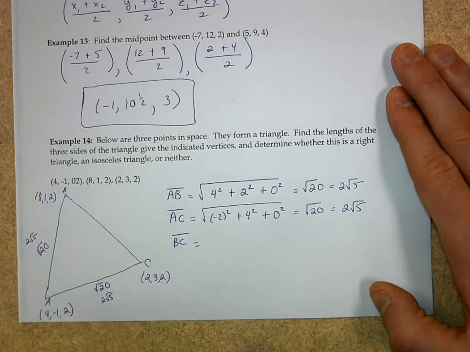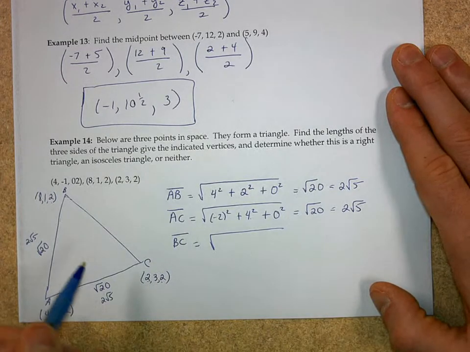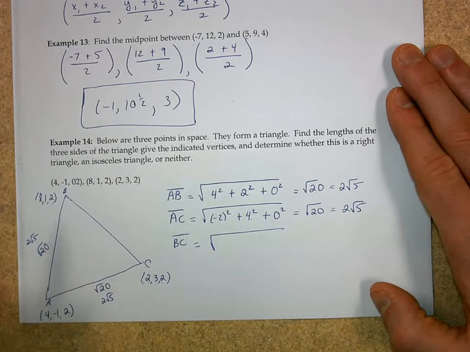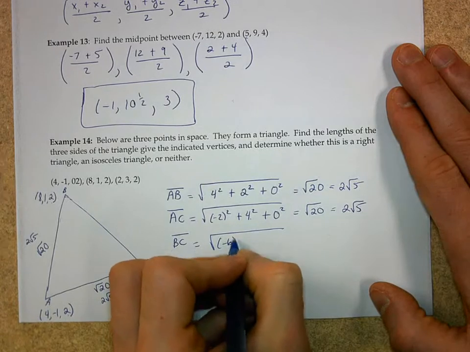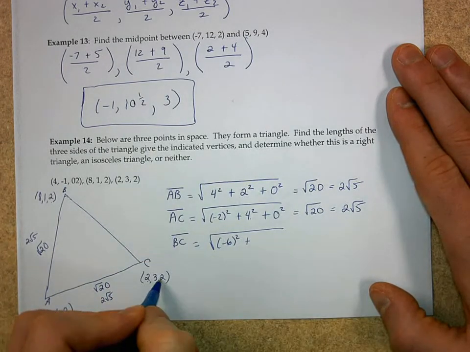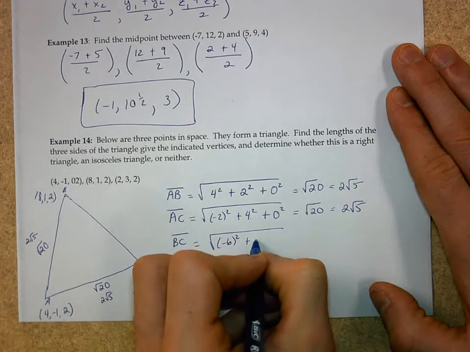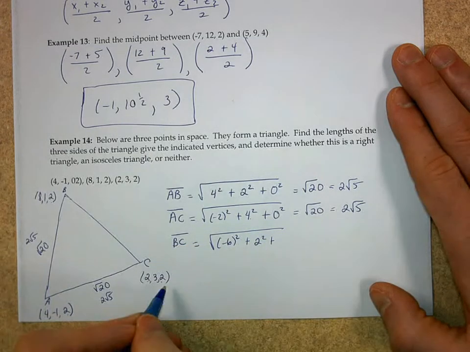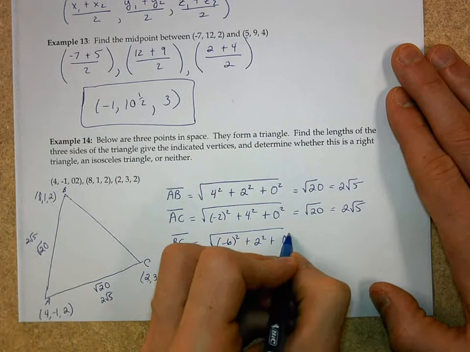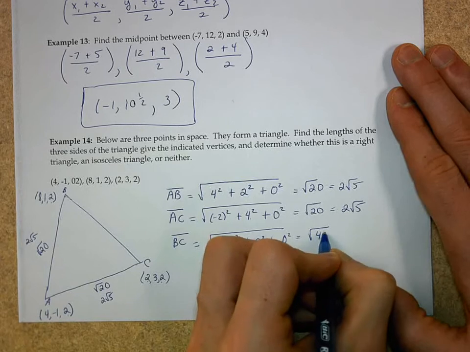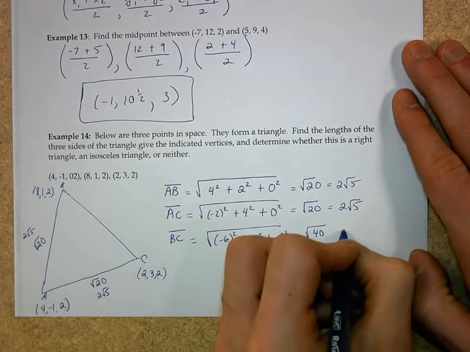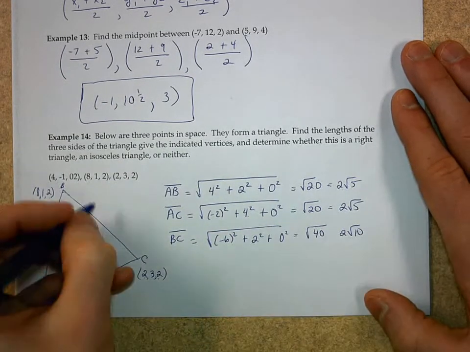And then finally, we've got BC. So we've got here 2 minus 8, which is negative 6 squared. 3 minus 1, which will be a 2 squared. And then 2 minus 2, which is 0 squared, which is square root of 40, which is 2 square root of 10.